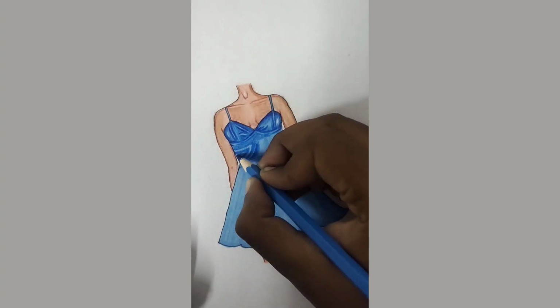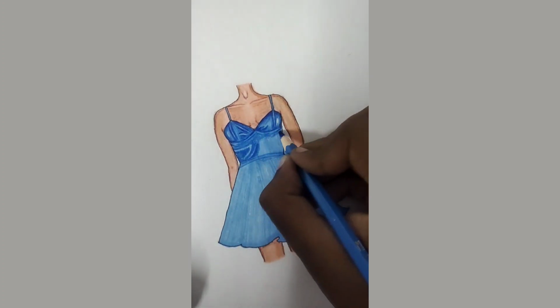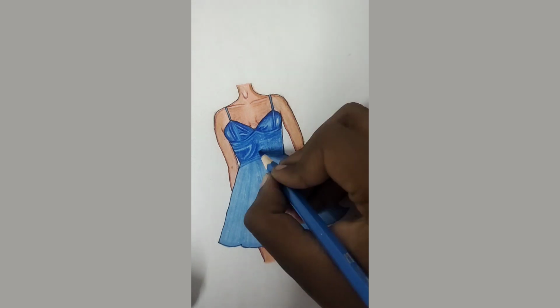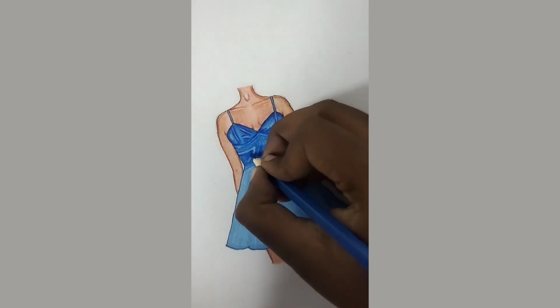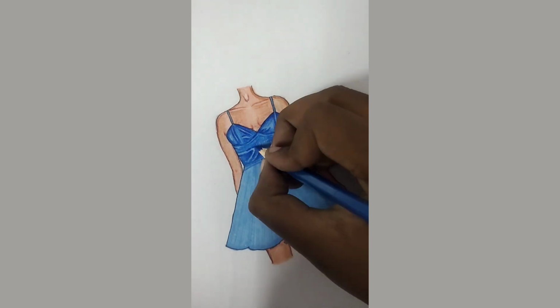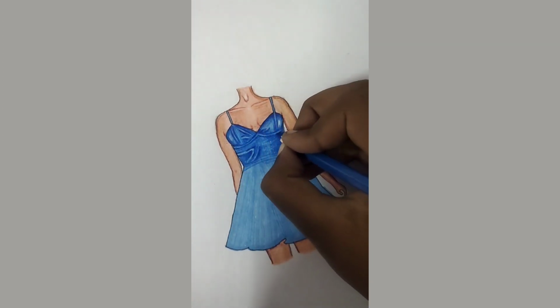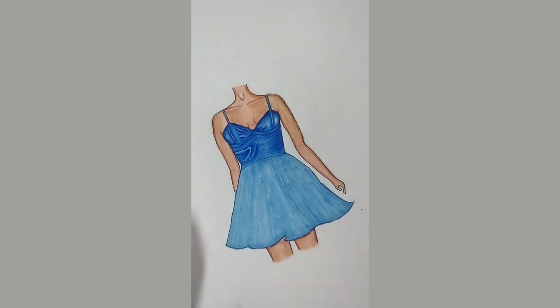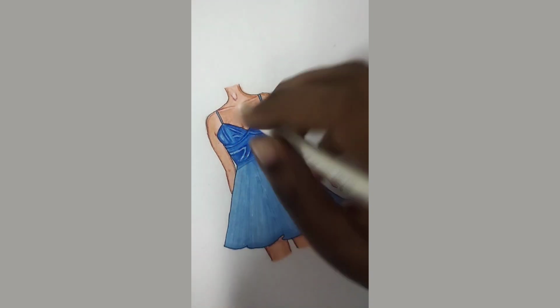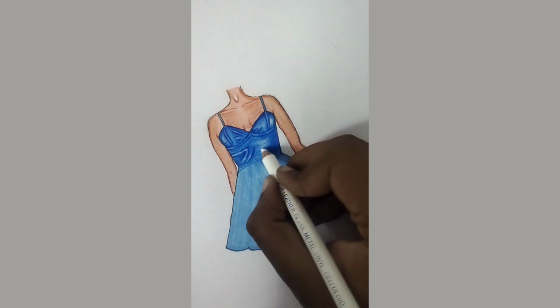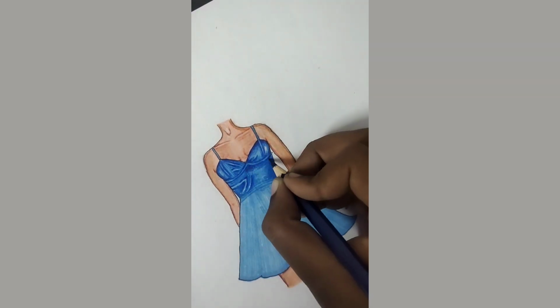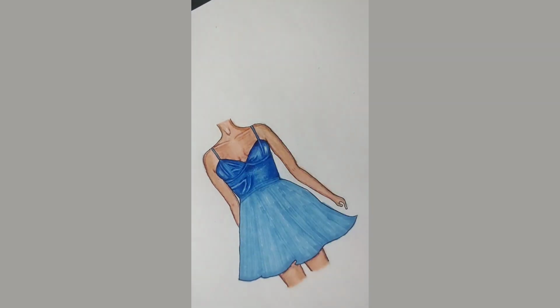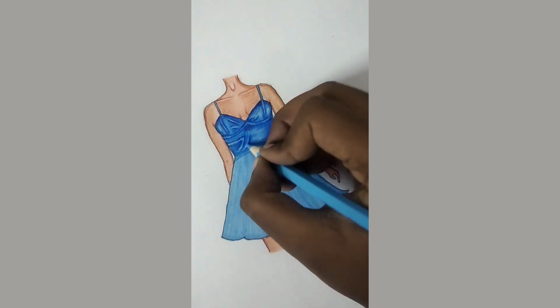Satin has a smooth and glossy texture that is created by weaving the fibers in a particular way. Satin is a type of fabric known for its smooth and lustrous surface. It is often associated with elegance and luxury, making it a popular choice for clothing, particularly in formal wear and bridal attire. Satin can also be used for draping.